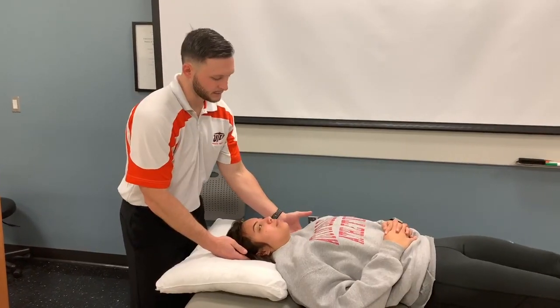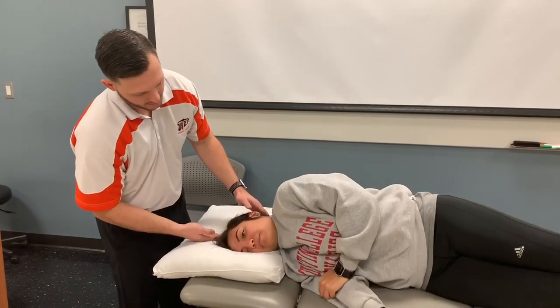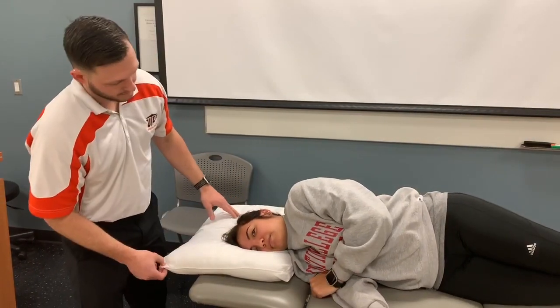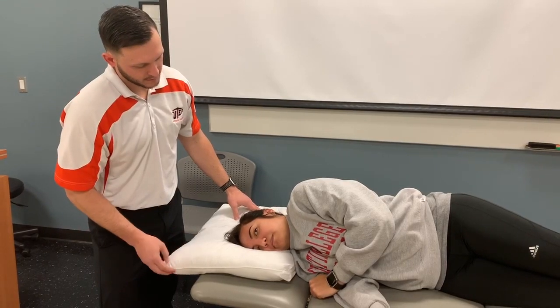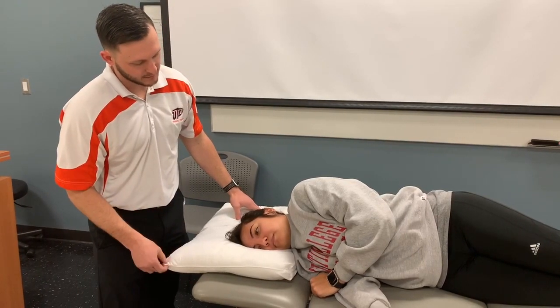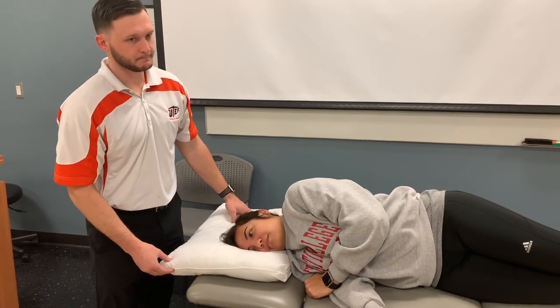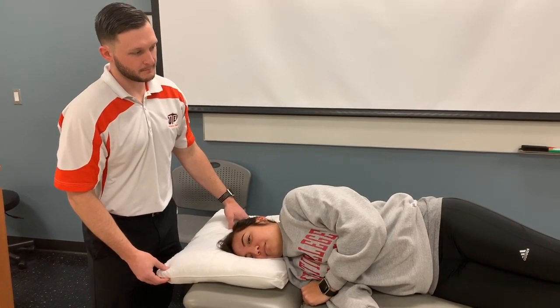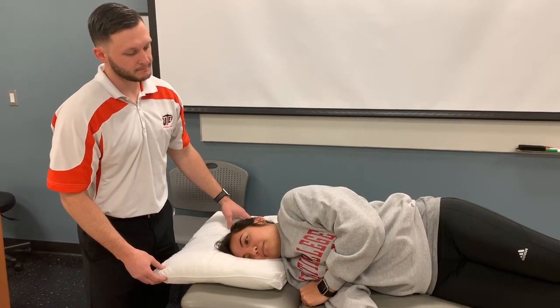So now we're going to roll onto our right side, on our right shoulder. Keep your head close to the pillow. And you might notice some dizziness. It's normal. If it gets too bad, let me know, okay? Hold this for 30 seconds.